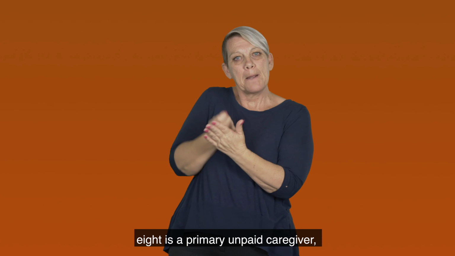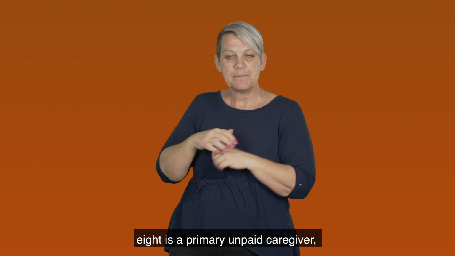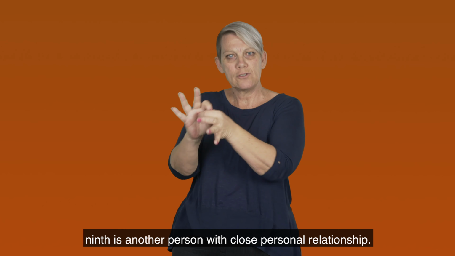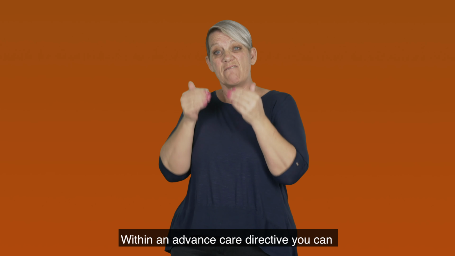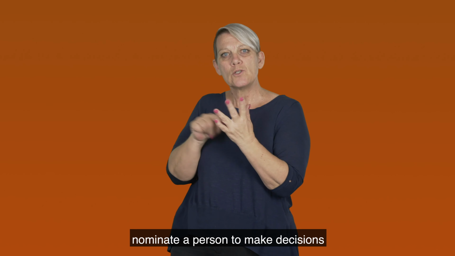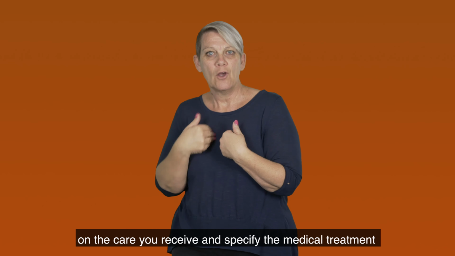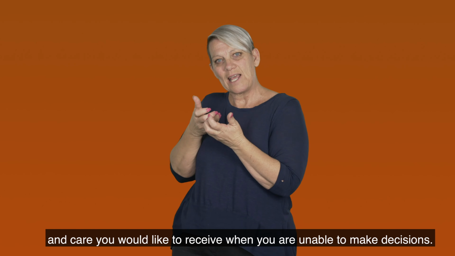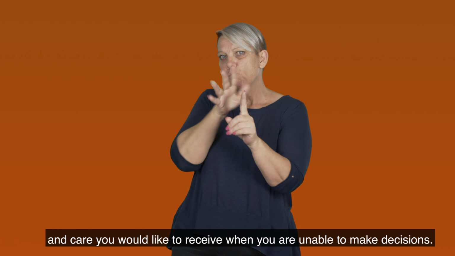Eighth is a primary unpaid caregiver. Ninth is another person with close personal relationship. Within an advance care directive, you can nominate a person to make decisions on the care you receive and specify the medical treatment and care you would like to receive when you are unable to make decisions.